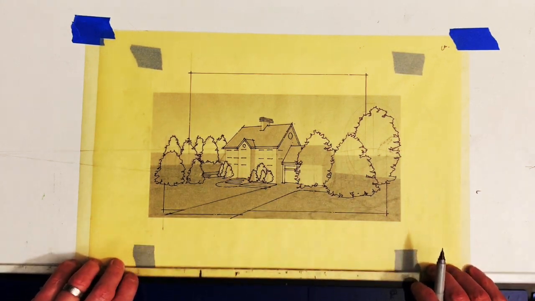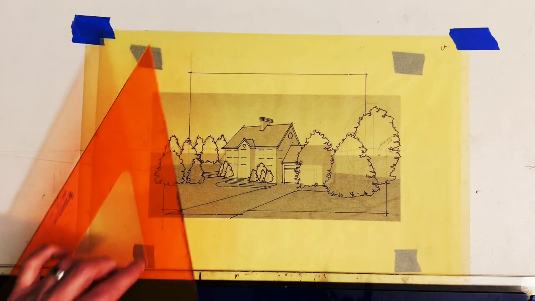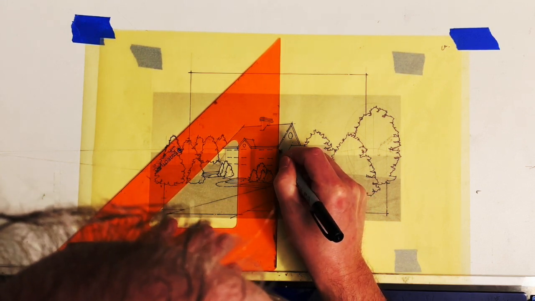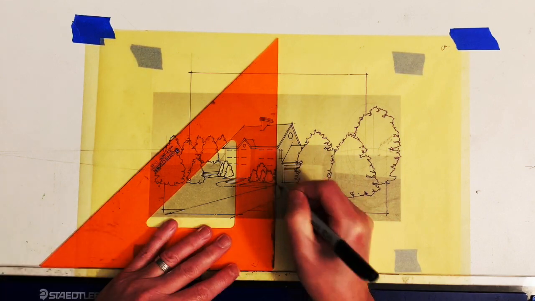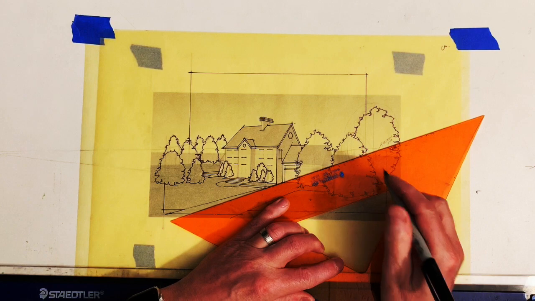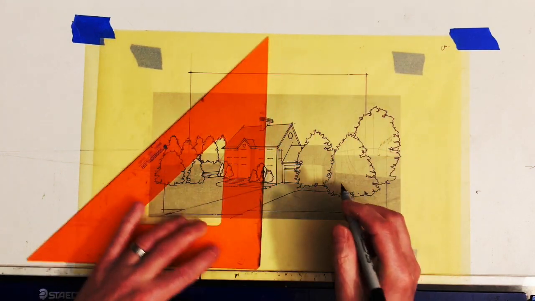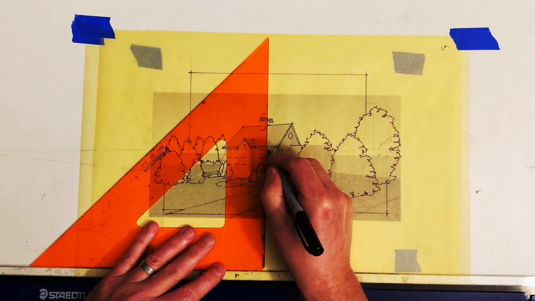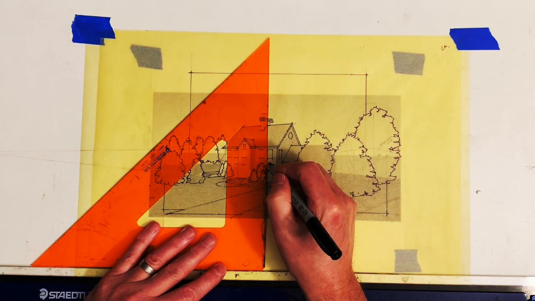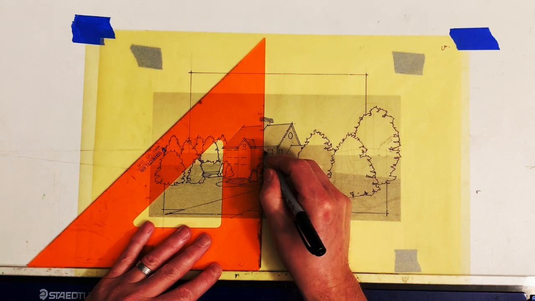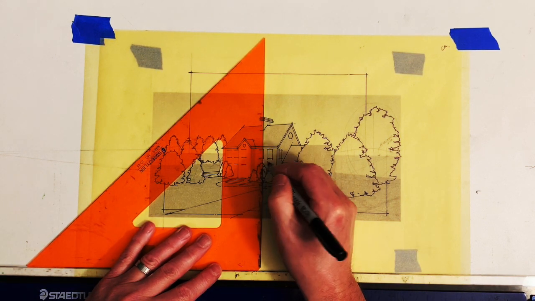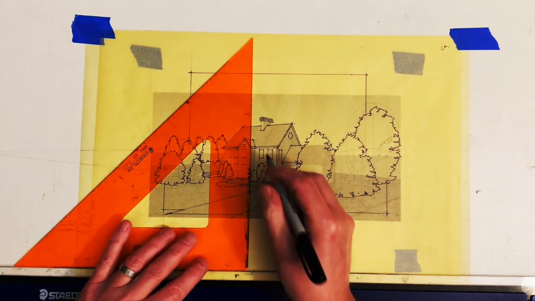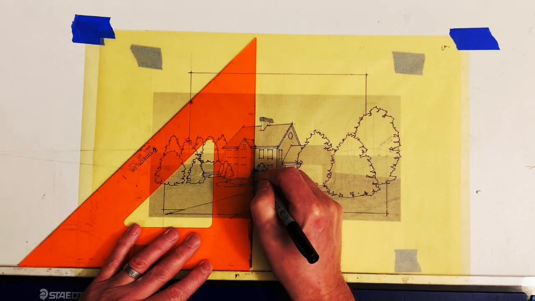Okay, now I've got that framed out. Now I'm going to start putting some of my vertical lines in, and this usually goes pretty quick. And when you do it, you'll start noticing lines that you missed. That's okay, now's the time to go back and do it. Hidden behind the tree. Now I'm just doing my windows. I've got a little bit of it there, not much. Vertical line there. Vertical line there.